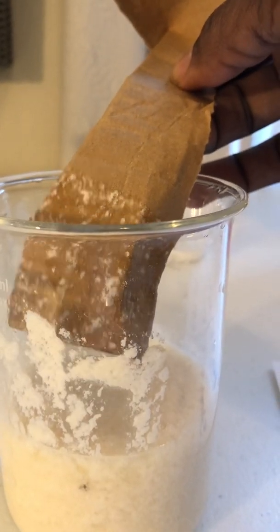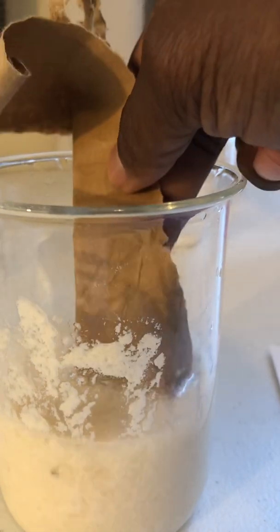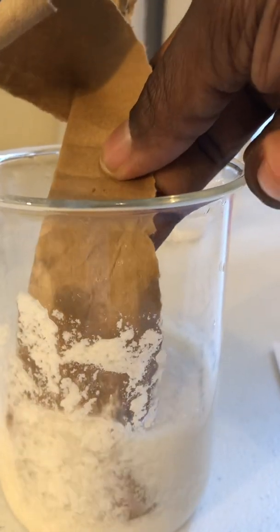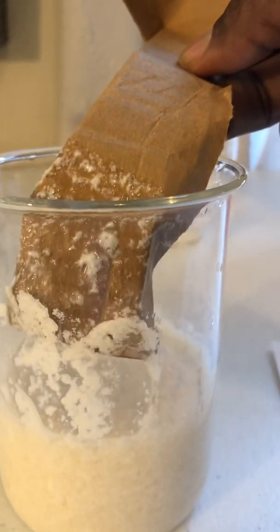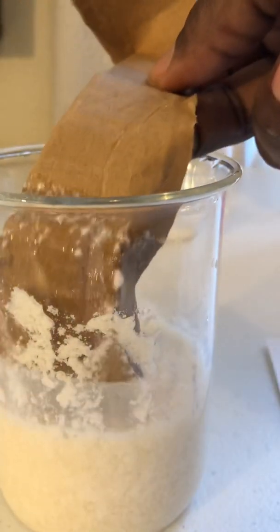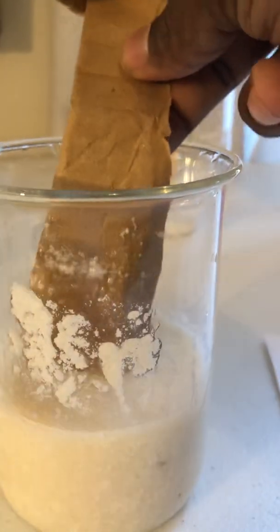Because we created a new substance. We took those two liquids and we created a solid. We created a precipitate. That was our new substance, this thick, chunky, yogurt-looking thing. So this is now spoiled milk.